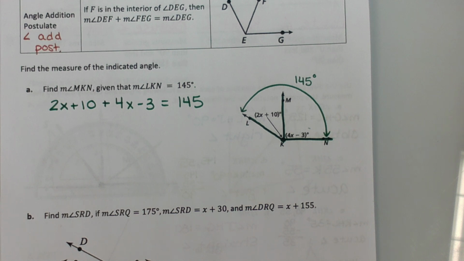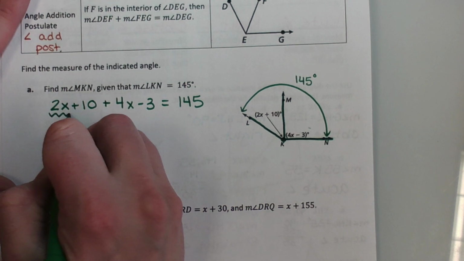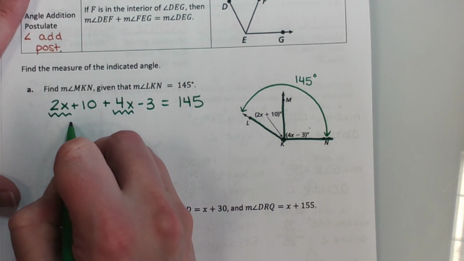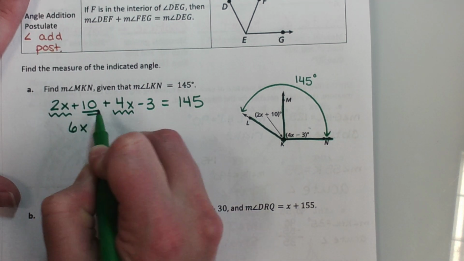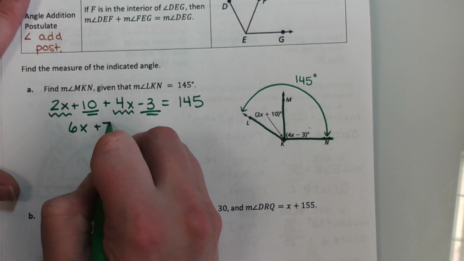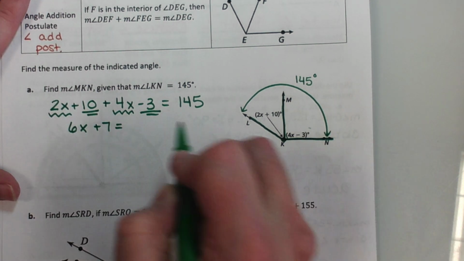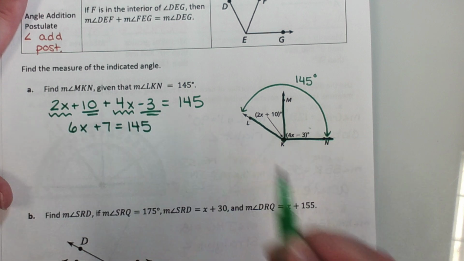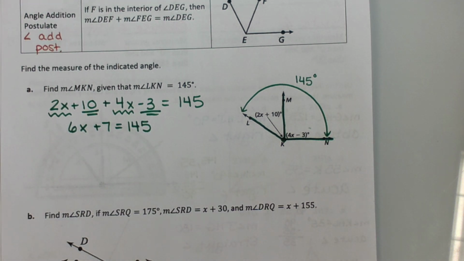Do y'all know how to solve equations like this? Yeah. Combine like terms. What is 2x plus 4x? 6x. They're on the same side of the equal sign, so I do what they say. I've got a positive 10 and a negative 3 on the same side as well. Plus 7. Add them together, get 145, because that's what the other side is equal to.